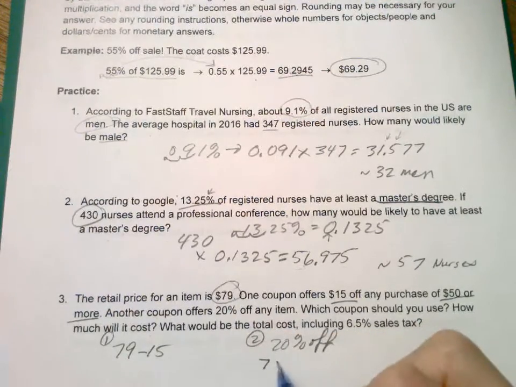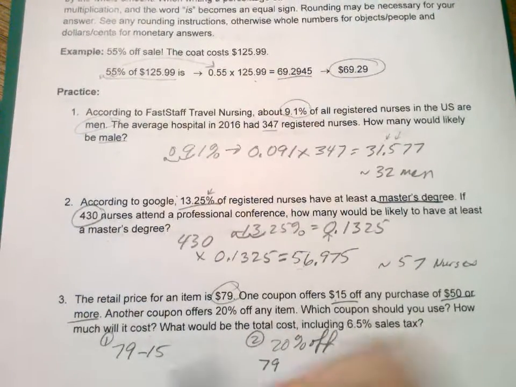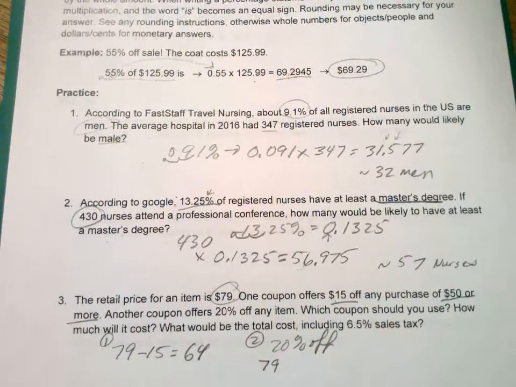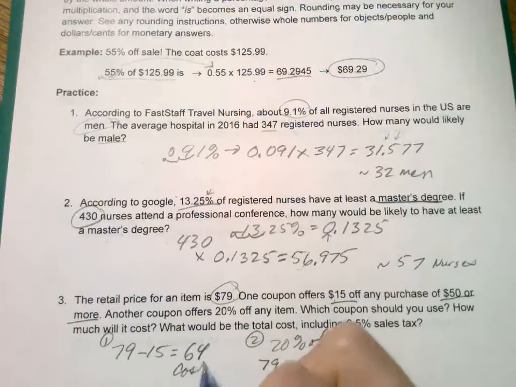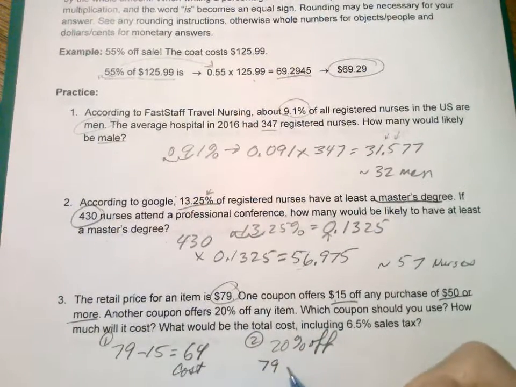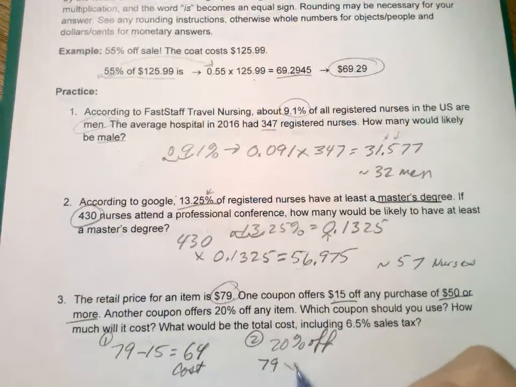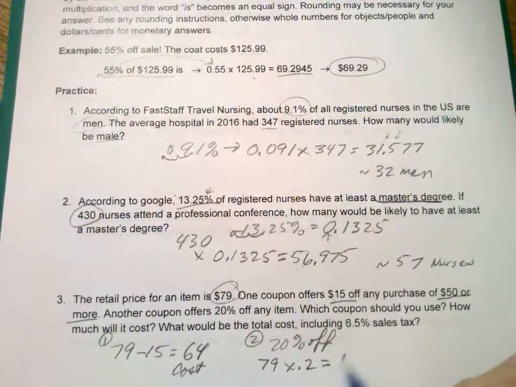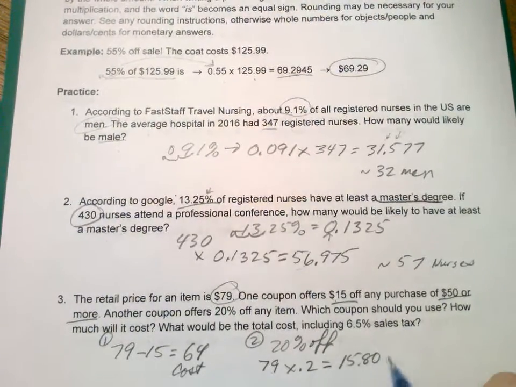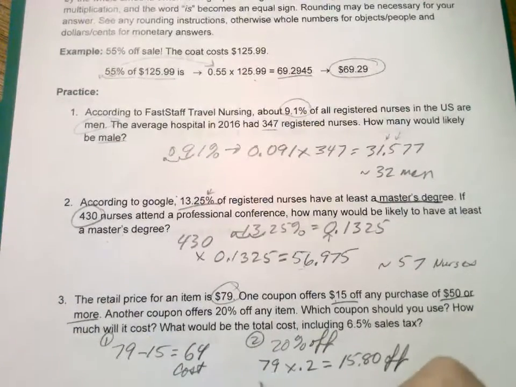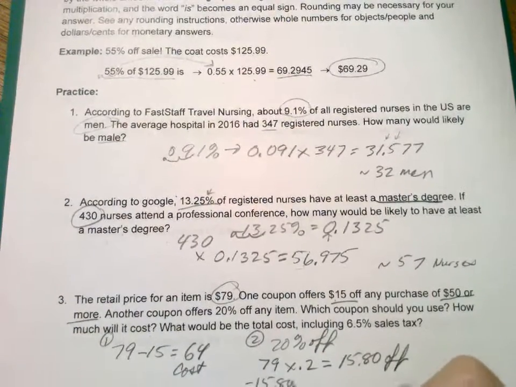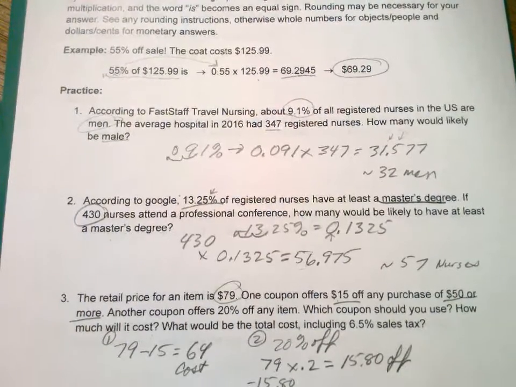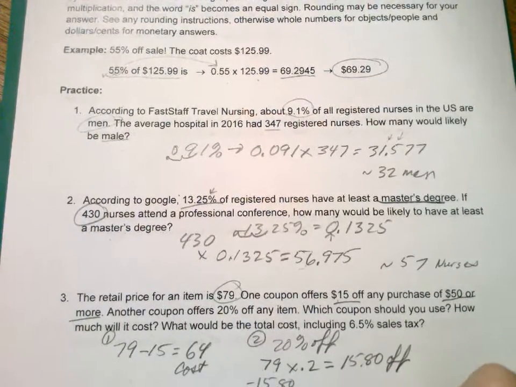Don't forget the main item is $79. If you have $15 off, that is $64 for the total cost. If you have 20% off, it's the original price times 0.2, which will give you $15.80 off. So that's a little more off. $63.20.